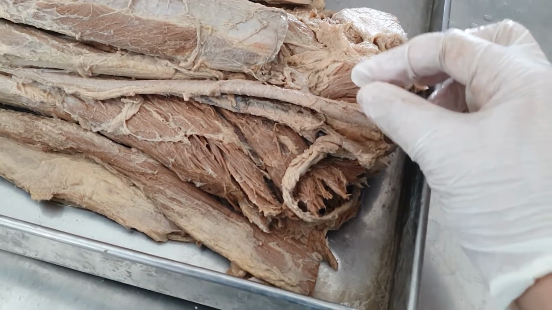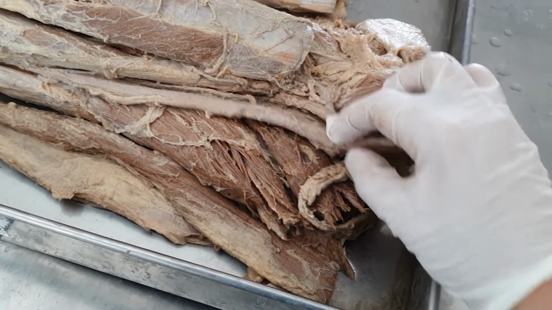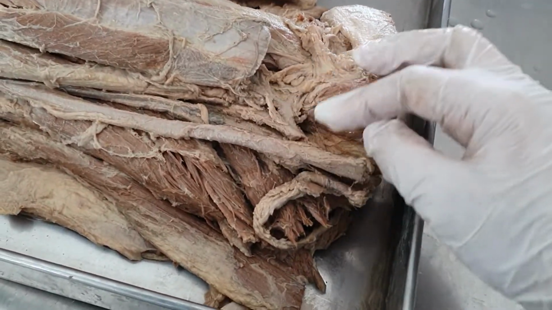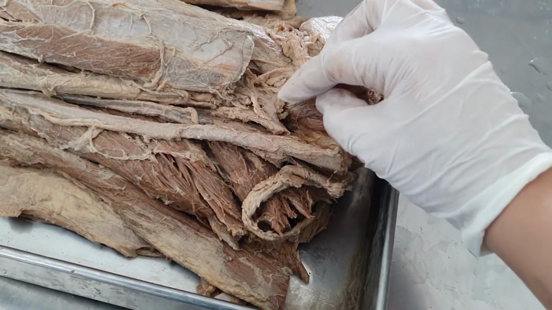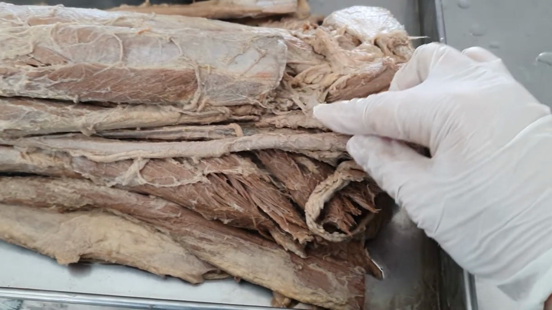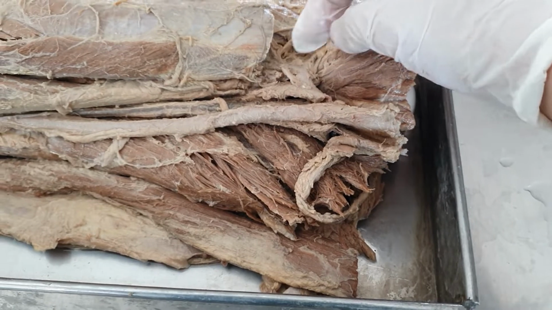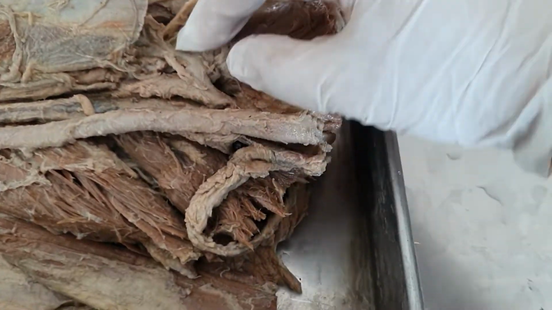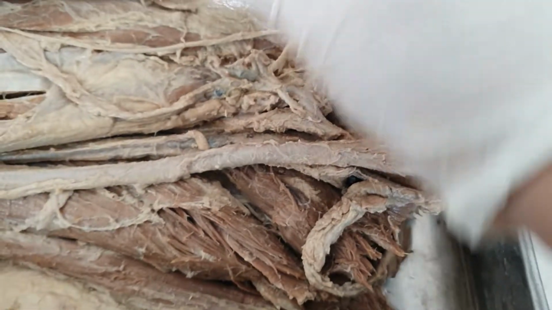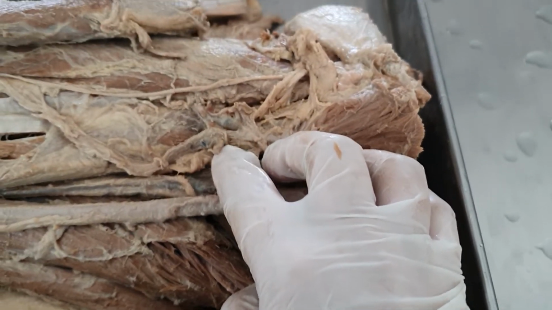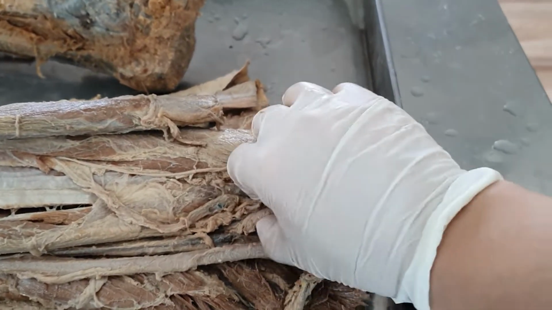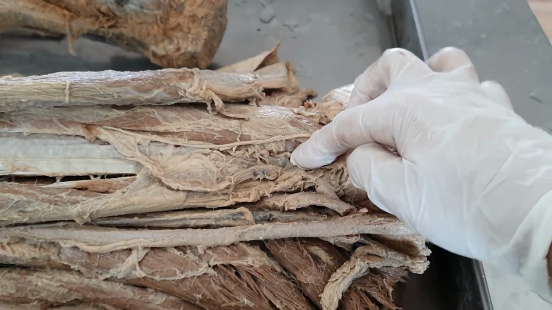And as we said, the artery is lateral to the vein, and we can see the branches of the artery as well that are going between the iliopsoas and the sartorius. These are going towards the lateral side, so they will be the ascending, transverse, and descending branches of the lateral circumflex femoral vessels. So they are going to go inwards.